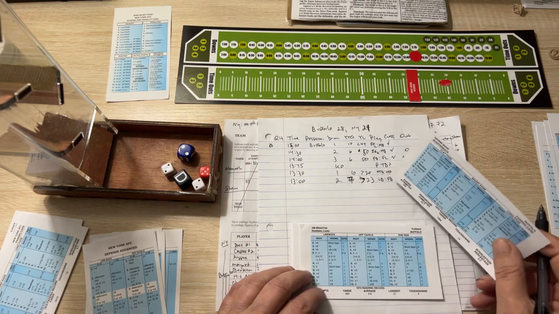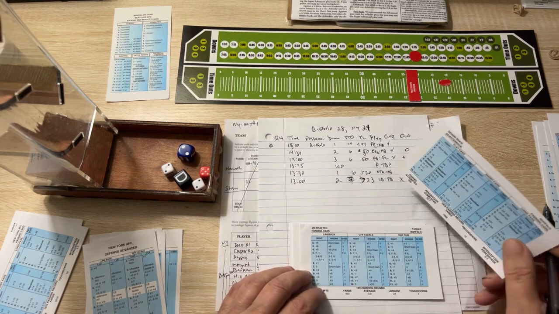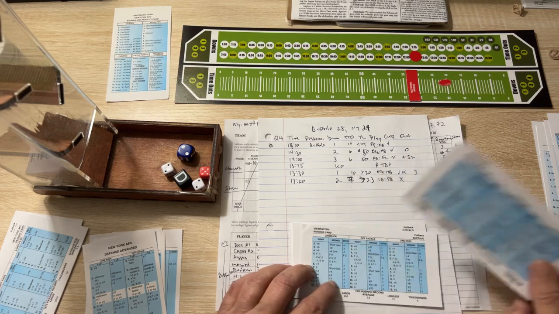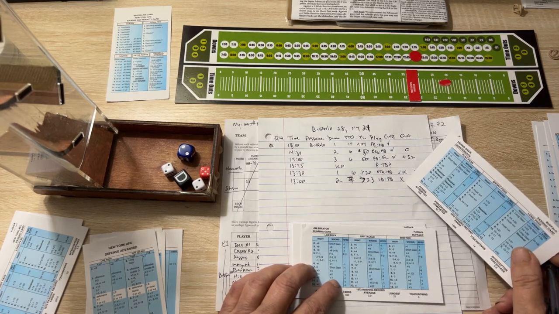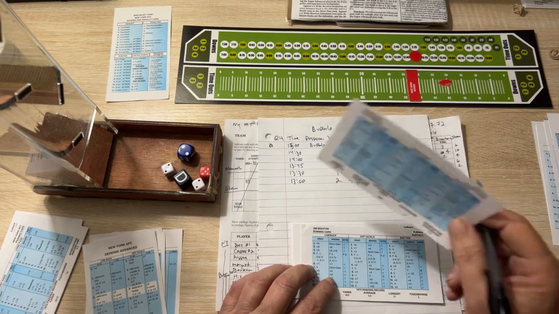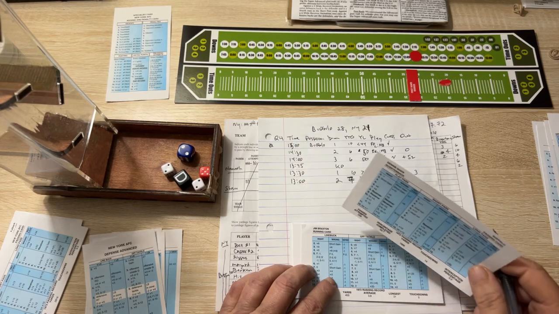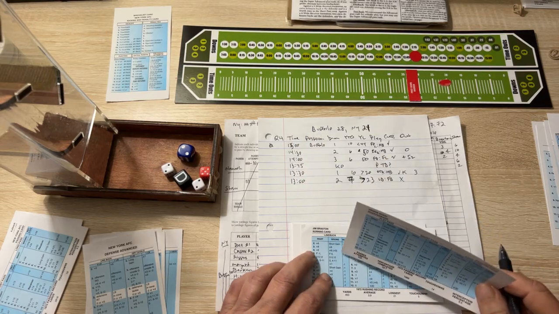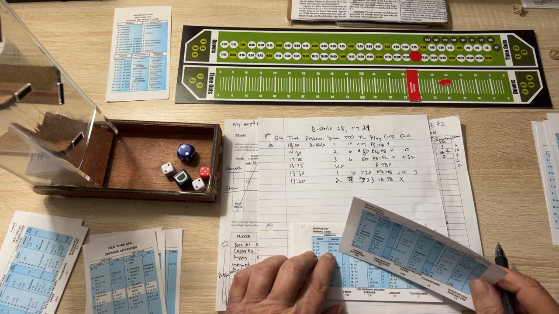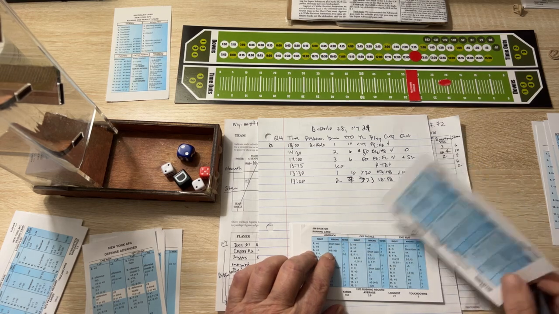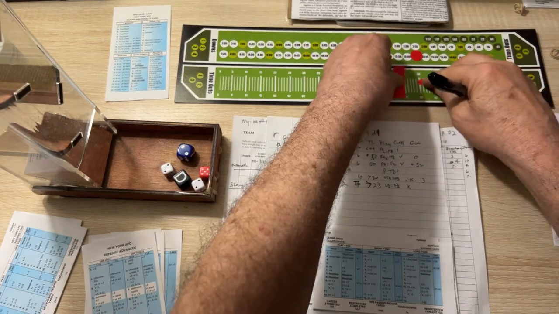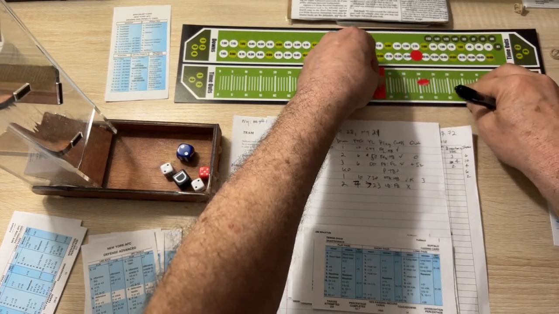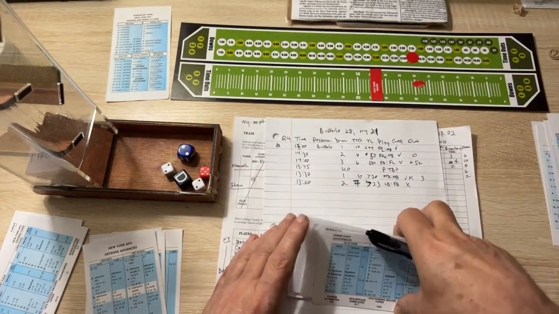Line buck. I said line buck. Okay. That's line buck. That's a 4. And we ignore the parentheses. They guessed it wrong. It's an 8-yard gain for the first down to the 31. Braxton with an 8-yard gain.